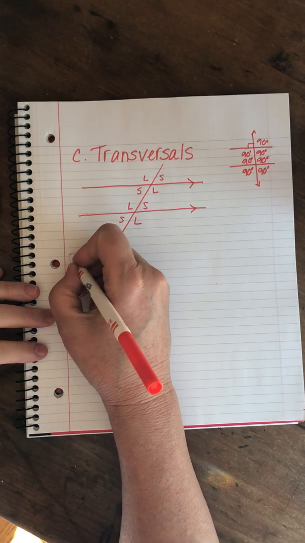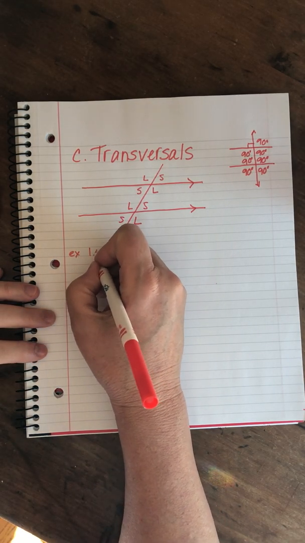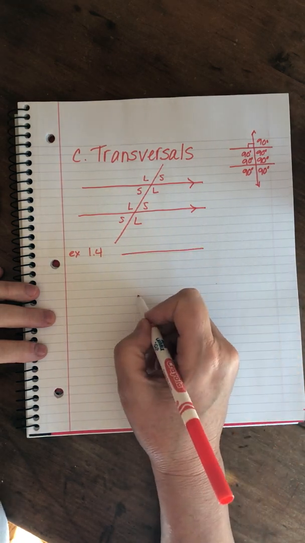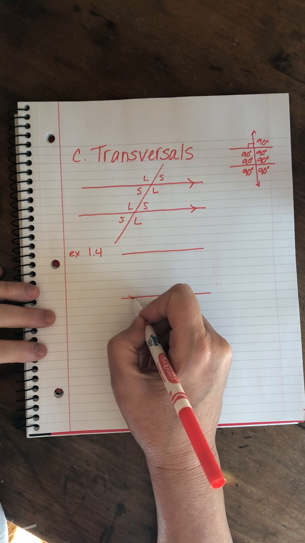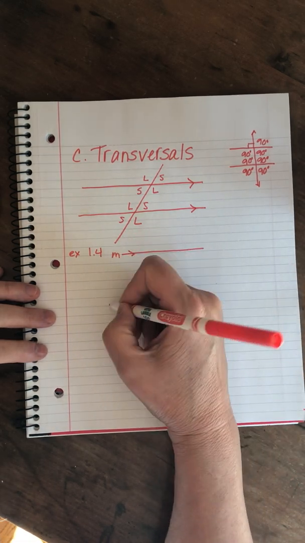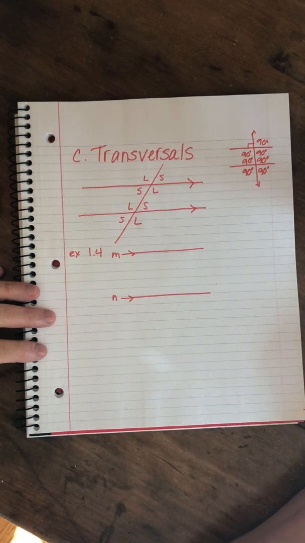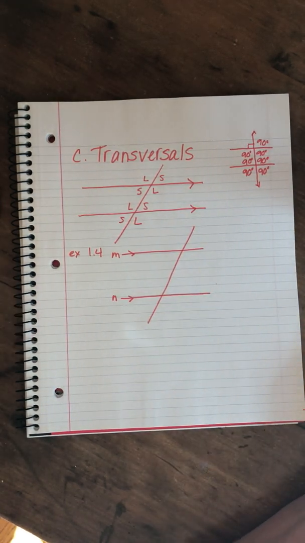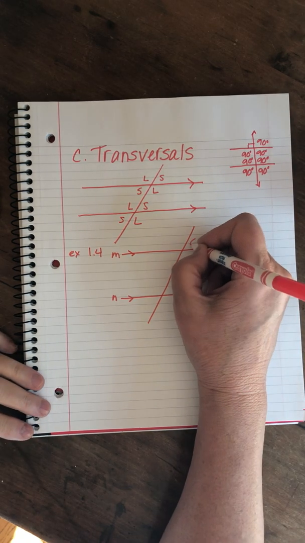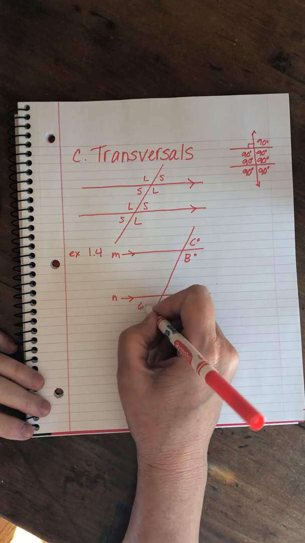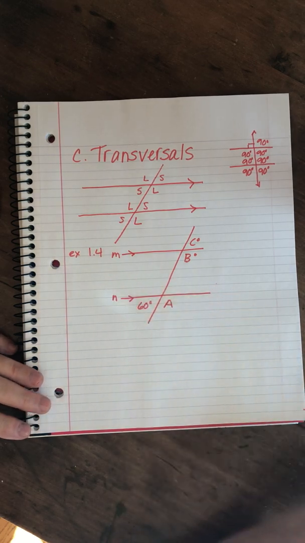So here's an example. 1.4, we're supposed to find A, B, and C. We have a pair of parallel lines. We have those little arrowheads that tell us that they're parallel. John went ahead and named these lines for us, lines M and N, and then he karate chopped it. That's how I always think of transversals. They're a karate chop. This is C, this is B, this is 60, and this is A.